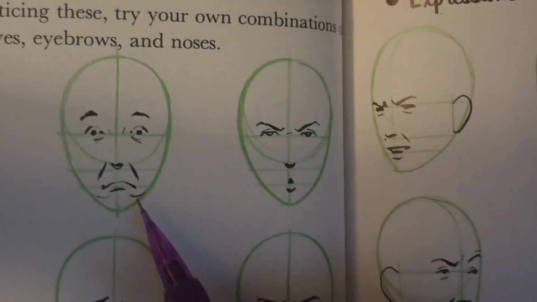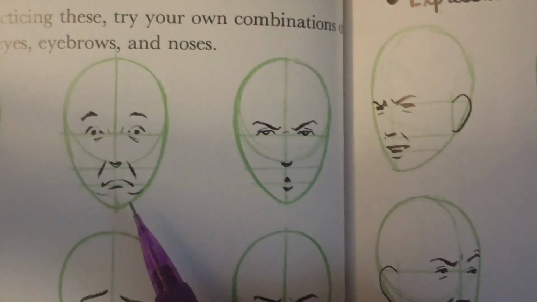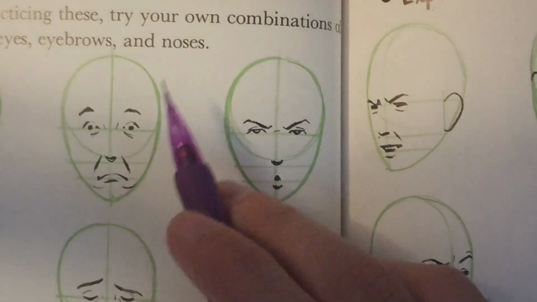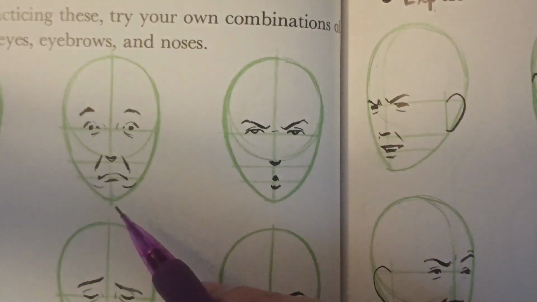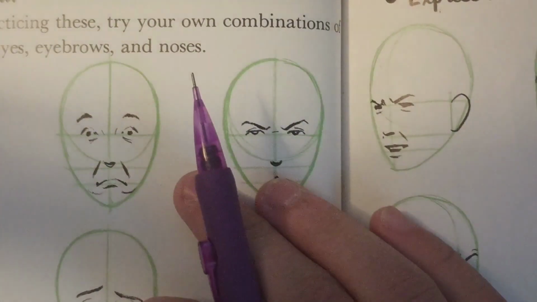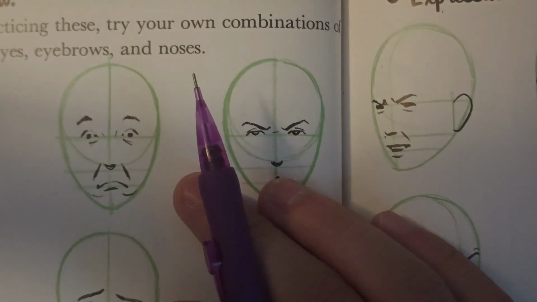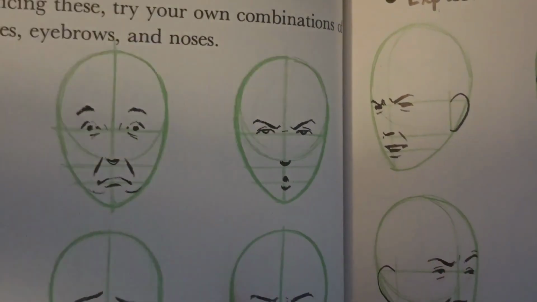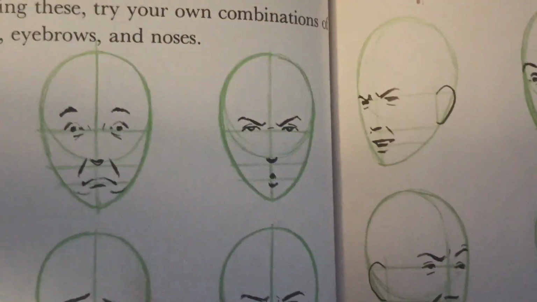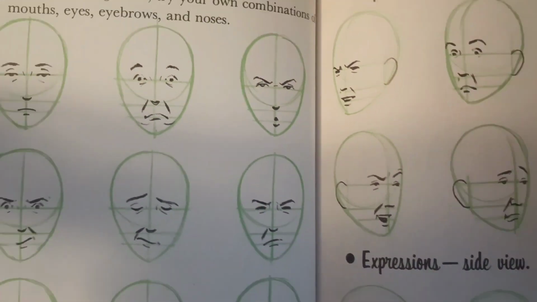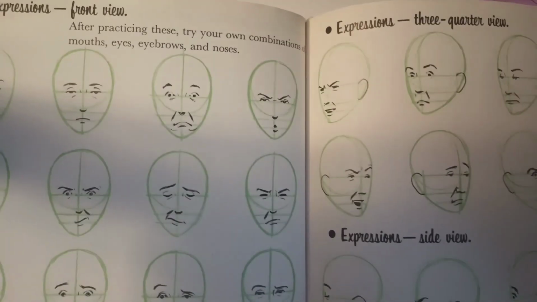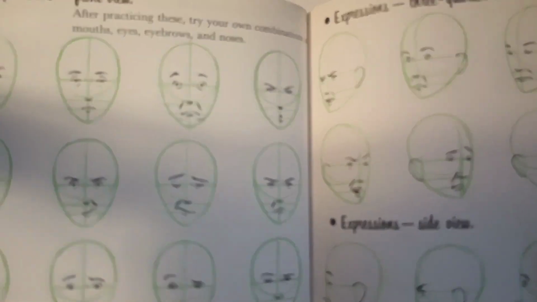So they open the eyes really wide, move the eyebrows up, and have a frown. You could have any expression. You can get a happy surprise or a sad surprise, something like that. You just have to play around with the eyebrows, eyes, mouth, and all that stuff.